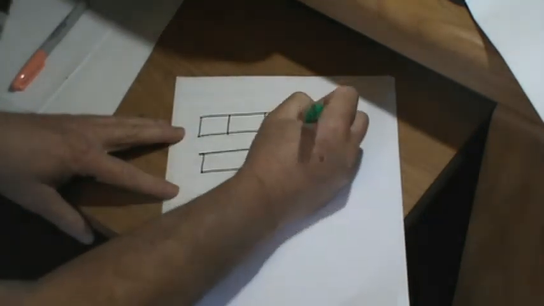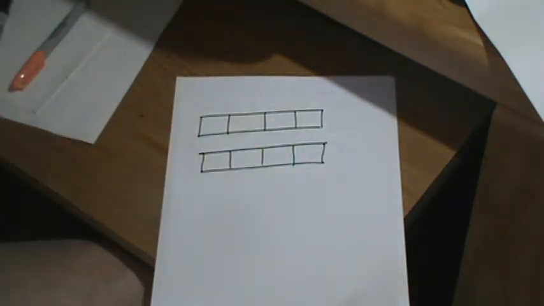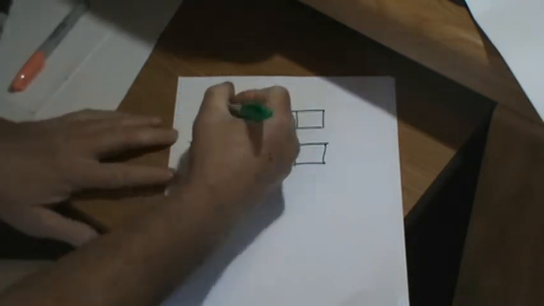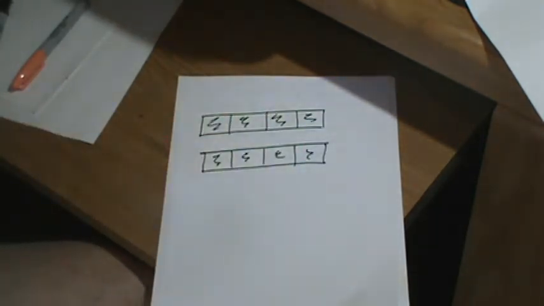1, 2, 3, and 4. 1, 2, 3, and 4. So he has 2 whole pans. Go ahead. 1, 2, 3, 4. 1 pan. 1, 2, 3, 4. 2 pounds. Now he's going to serve 1 pan and 1/4.